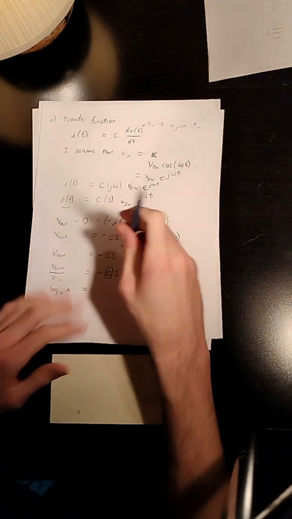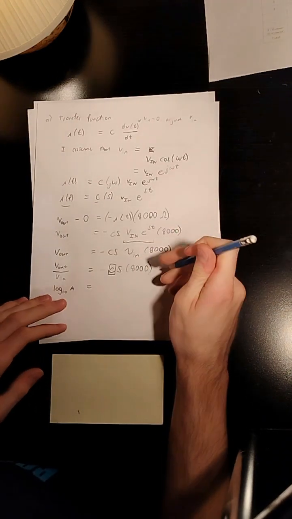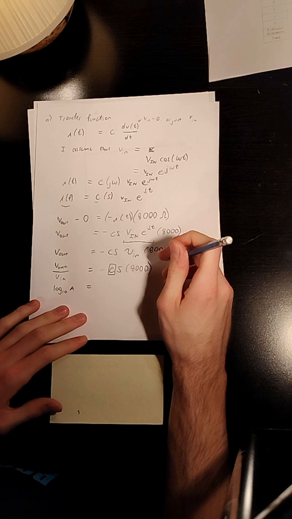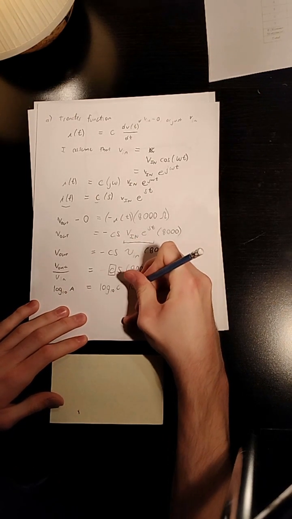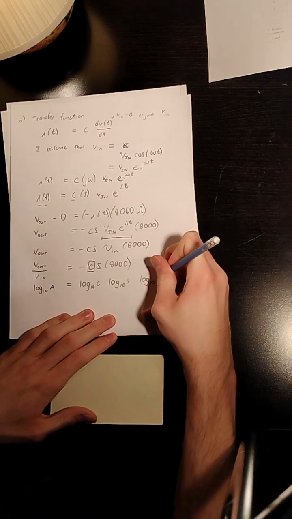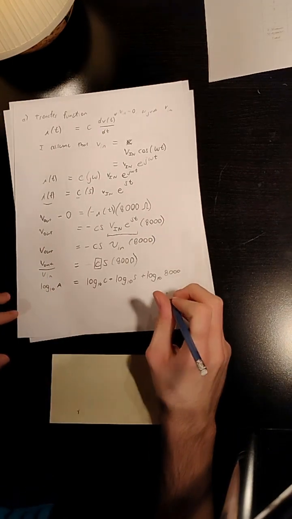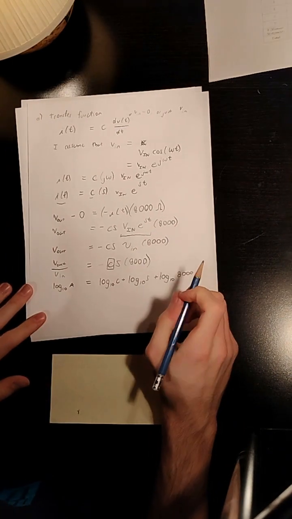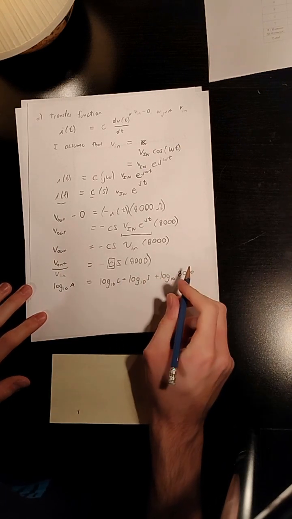So I shouldn't have the negative there. So it's log 10 of C, log 10 of S, log 10 of 8,000, and then you add them all by logarithm rules. I guess I could have combined these. Yeah, I'll do that after.